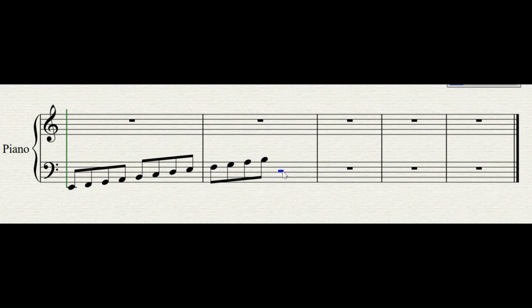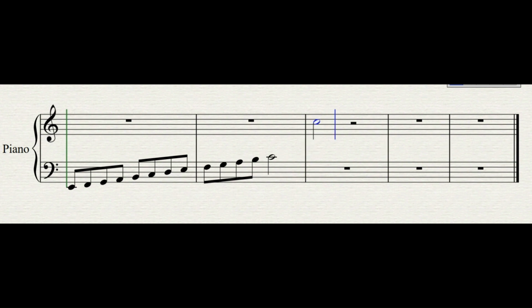And at this point, I am ready to go up to my treble stave. So I want to draw for you the middle C. So this is C, and it's in the middle of the piano, but I'm in the treble stave, and I'm going to draw the middle C as well.